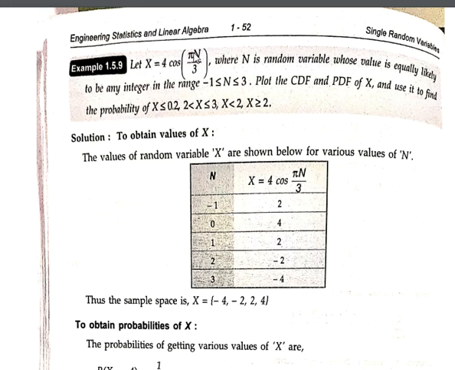Similarly, when N is equal to 0, we get cos of 0. Cos of 0 is 1, so we get 4 as it is. Similarly, when it is 1, we get cos of pi by 3, so it is 2. Cos is an even function, so there is no effect; we get the positive value as output.